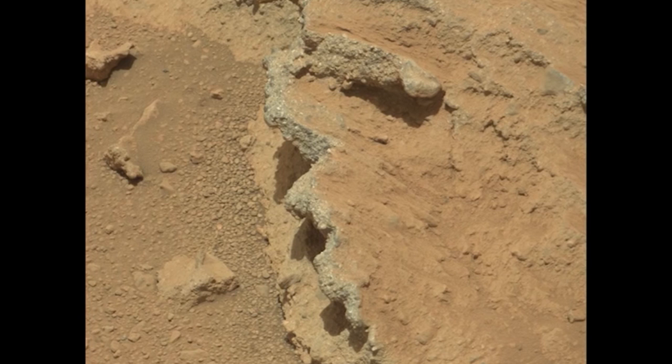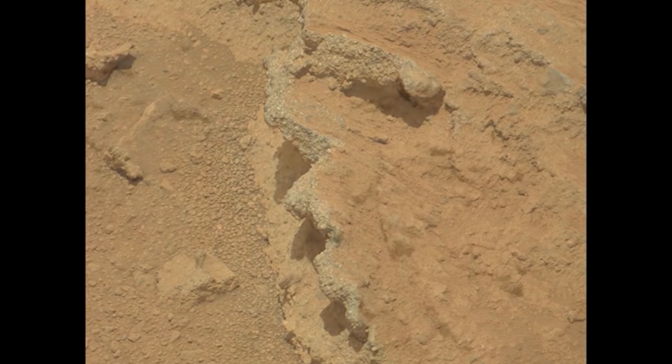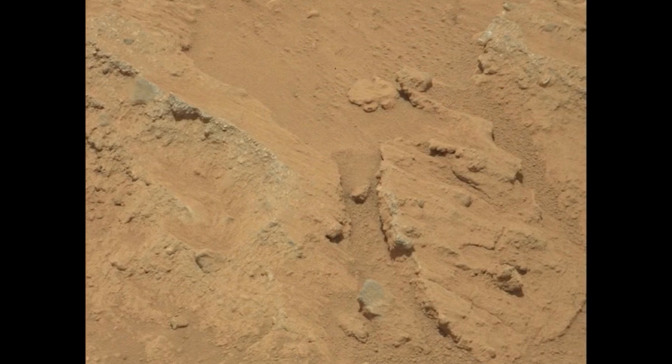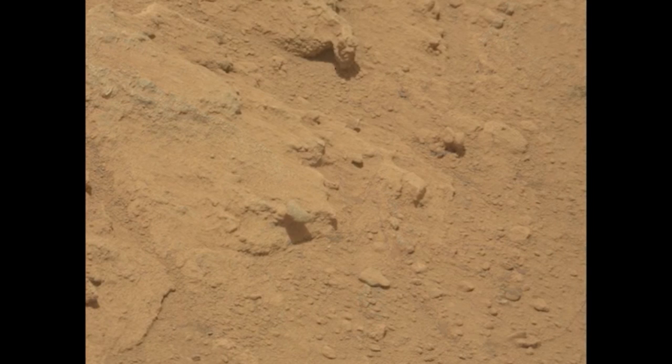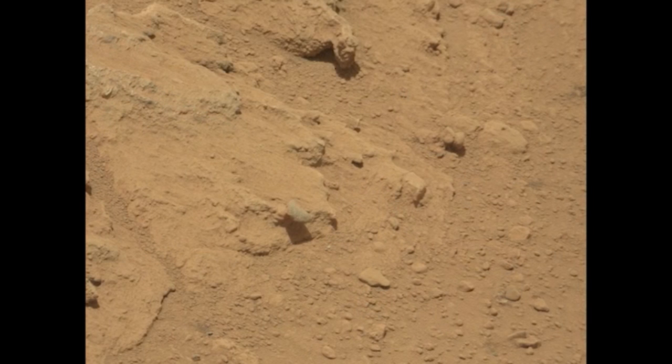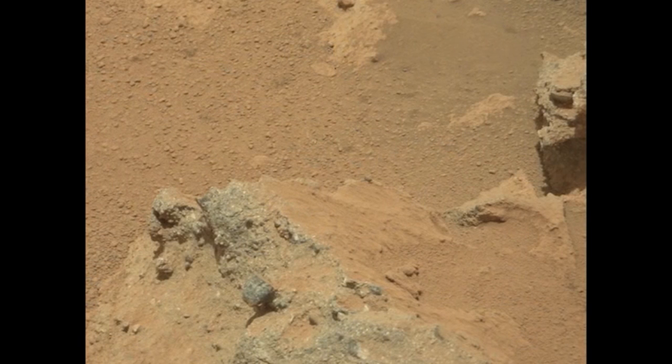This is a strange anomaly on Mars. These cracks caused by the wind, possibly moisture. They may contain the answers to "Are we alone in the galaxy?"